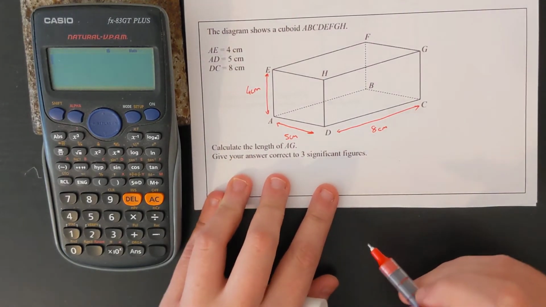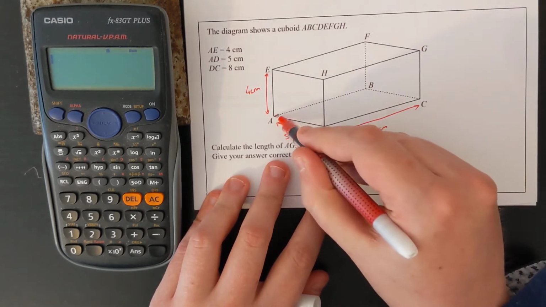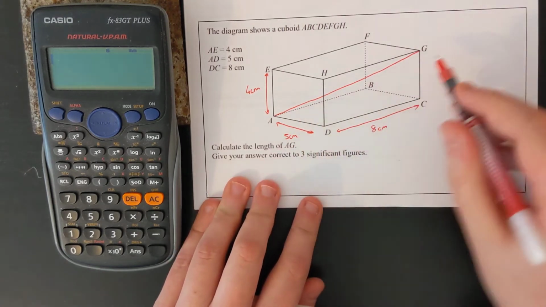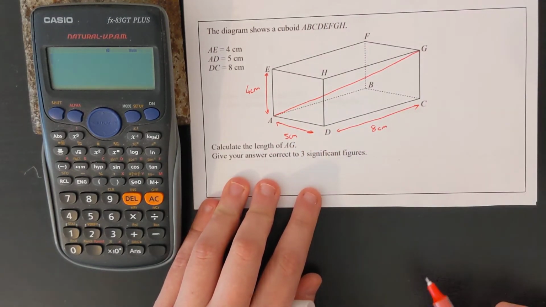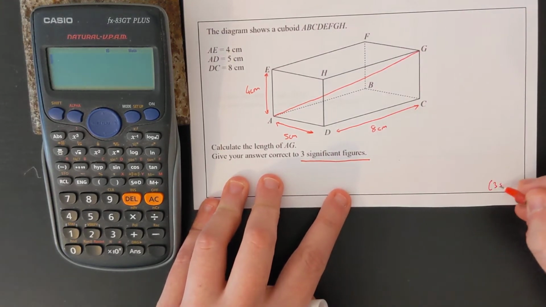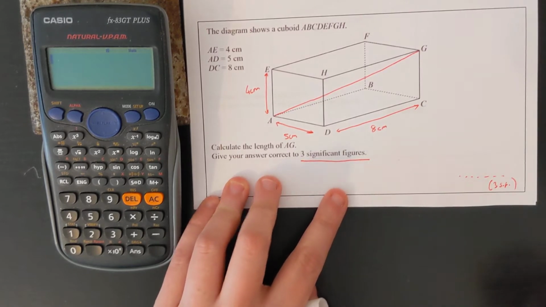Calculate the length AG. Again, it will help me to just draw roughly what AG looks like on my diagram, connecting A to G. Give your answer to 3SF. In an exam there'd be an answer box, so I would just write 3SF down below my answer box so that I remember to round at the end.